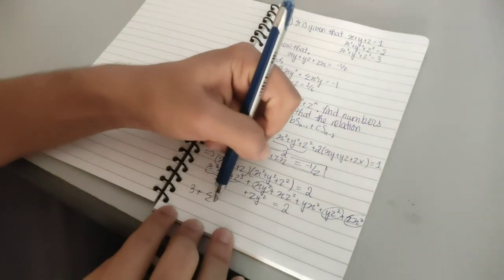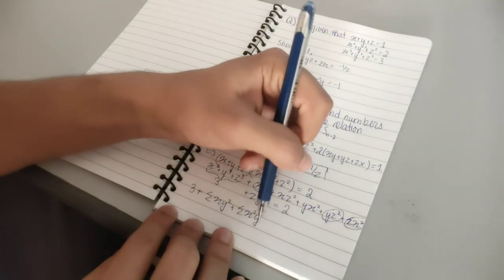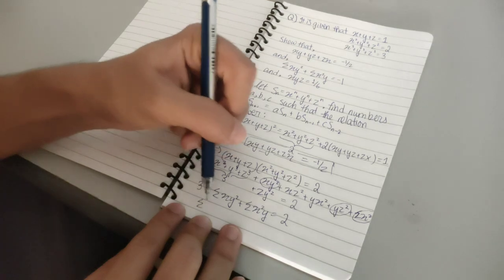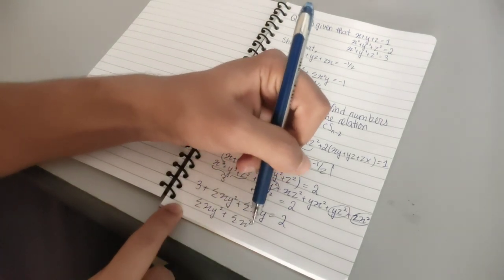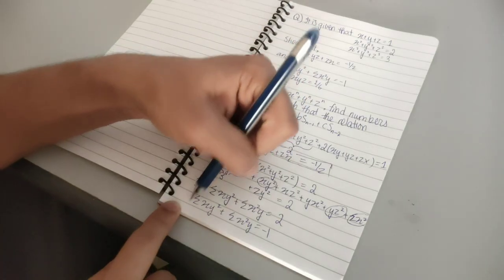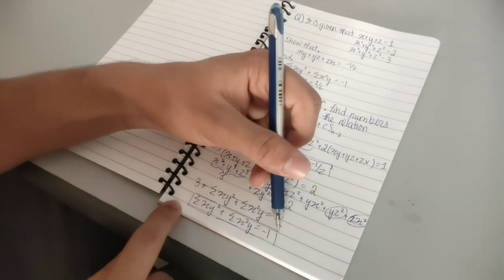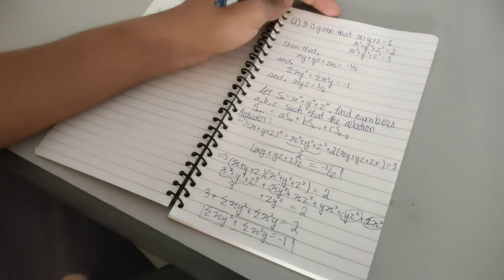So the summation of xy squared plus the summation of x squared y is equal to 2 minus 3, and from here you get the summation xy squared plus the summation x squared y is equal to -1. Yep, this part was also quite simple.